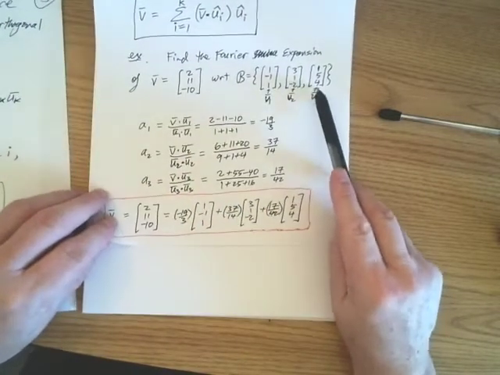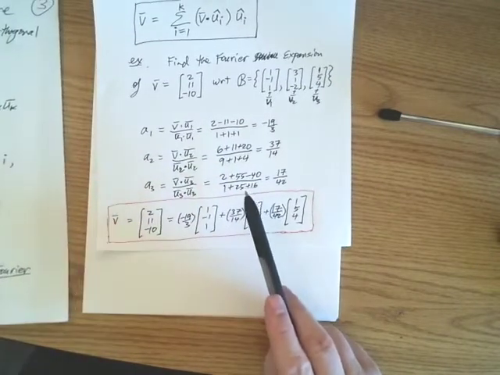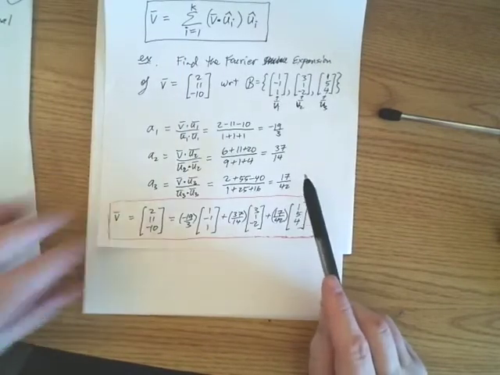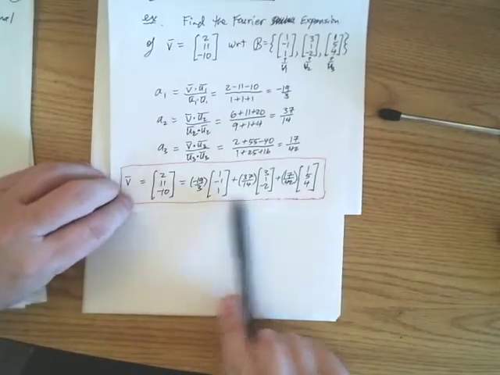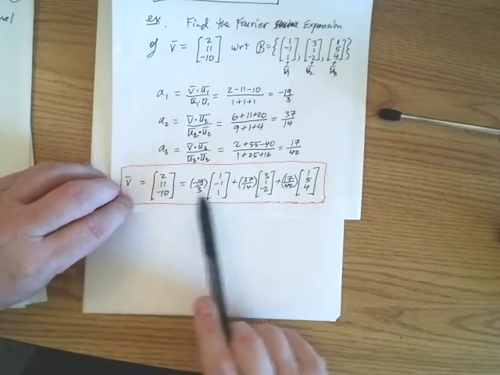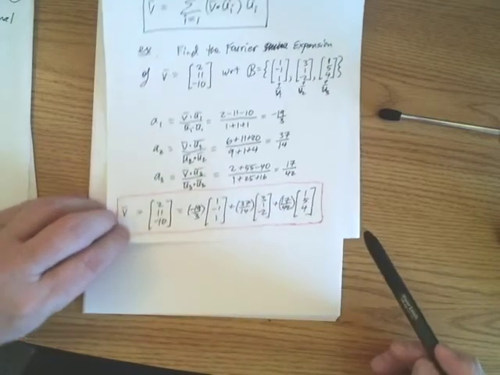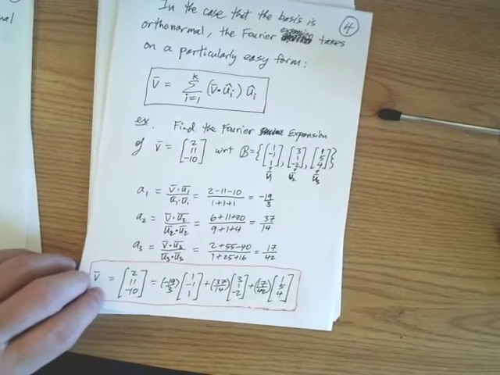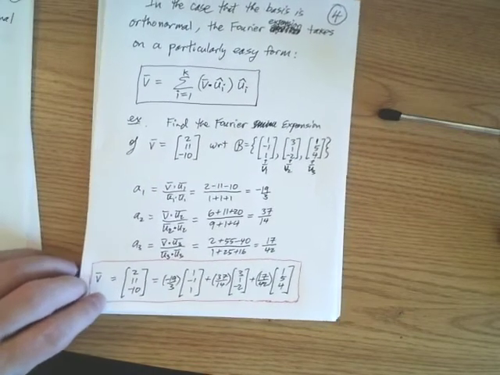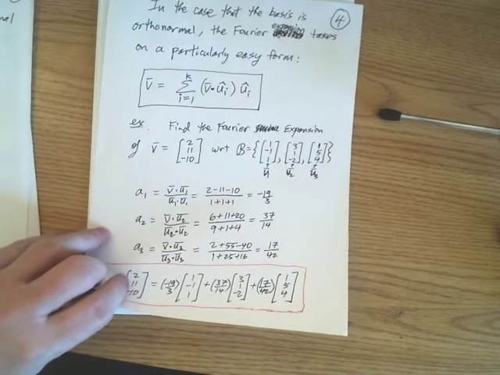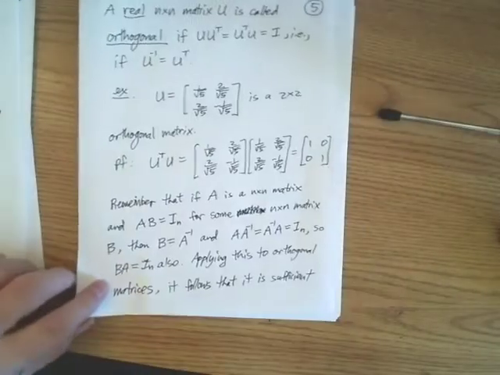And then I do that with the third vector. Okay, so just following the formula here. That's all we're doing. Then we've got this Fourier expansion. So there you go. These numbers are sometimes called scalar projections. So that's the idea: finding the scalars in the basis expansion is particularly easy in the case of orthogonal bases, or even better, orthonormal bases.